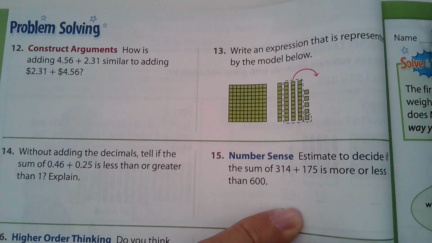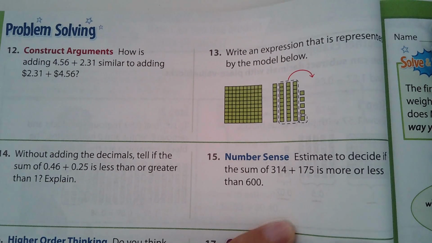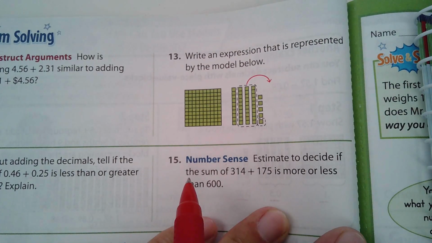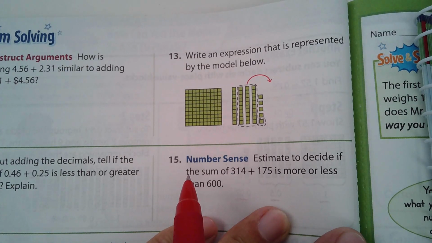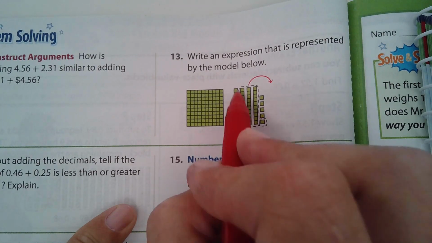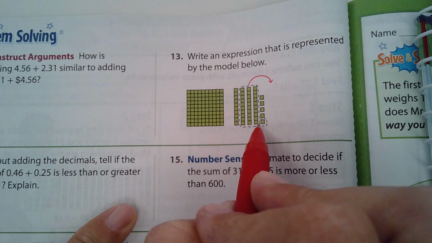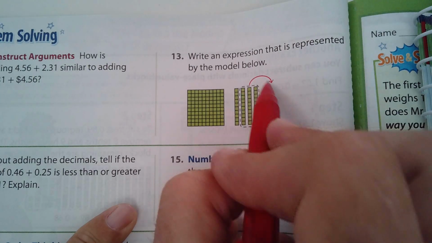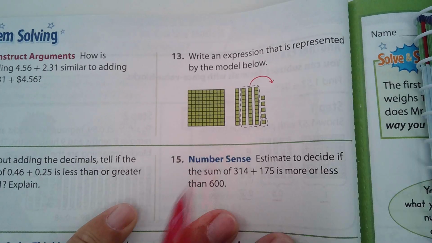Number 13. It says write an expression that is represented by the model below. Oh, okay. Well, that should be easy to do. So I'm going to venture a guess that you can see these dashed lines here, and then you're moving them over or away.